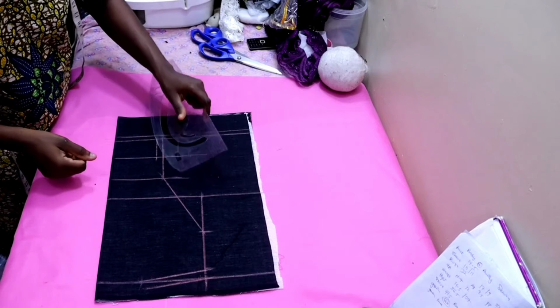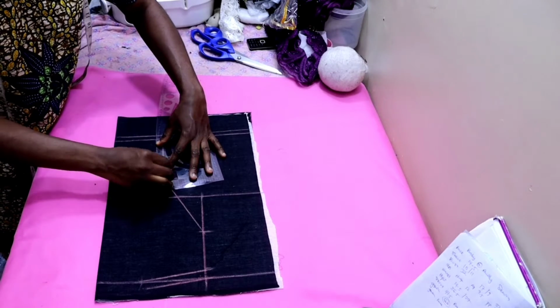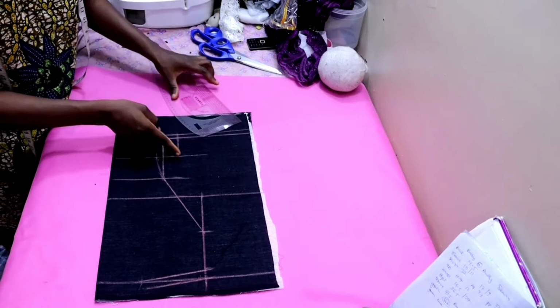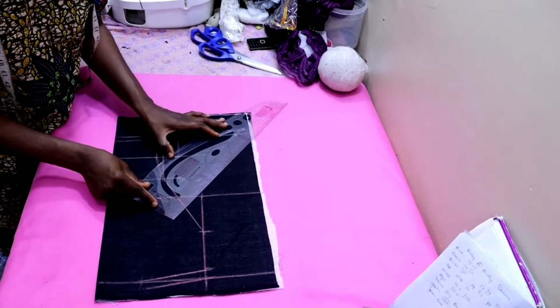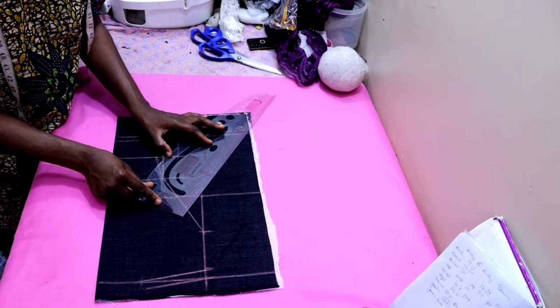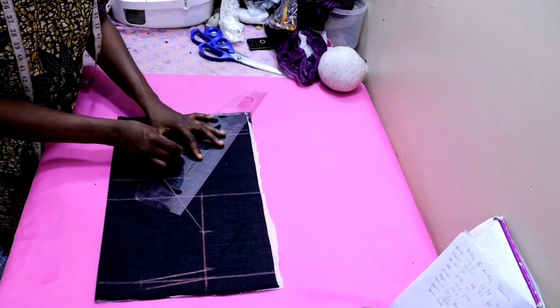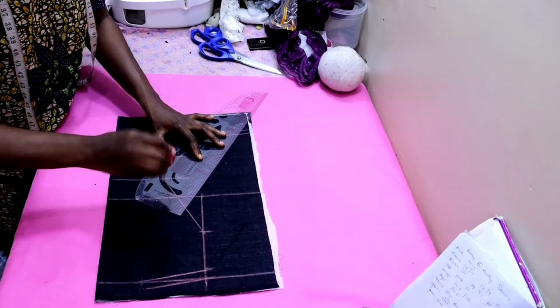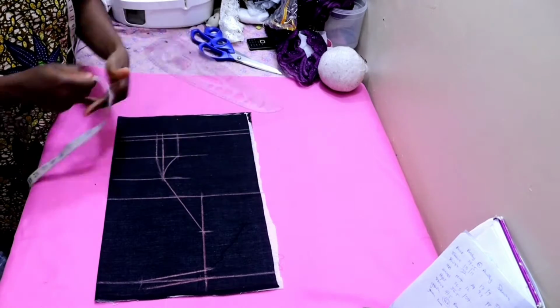Then after that I'm going to use the curved part of the ruler to blend it to the nipple point this way. Then at the other side I will also use the curved part of the ruler to connect it to the nipple point. I already have a detailed tutorial on how to draft a princess dart bustier. The link is right there in the description box.